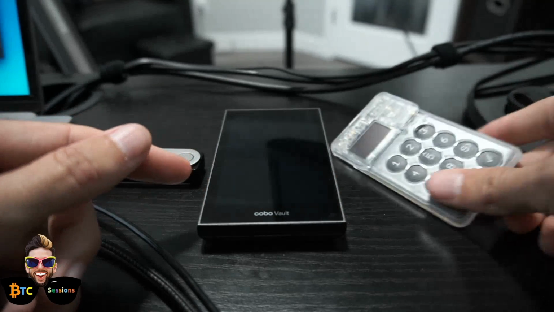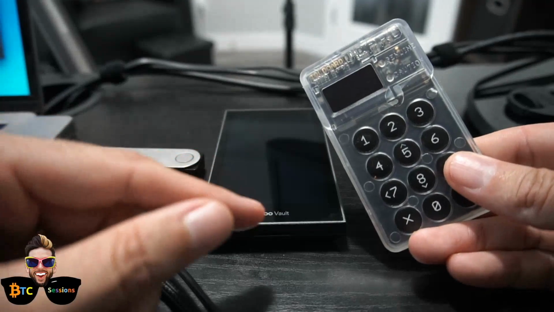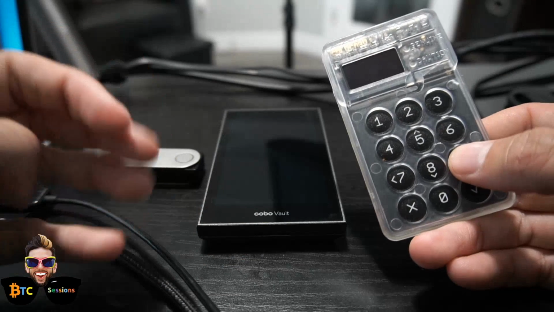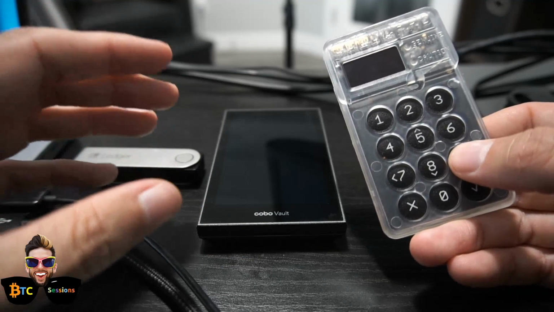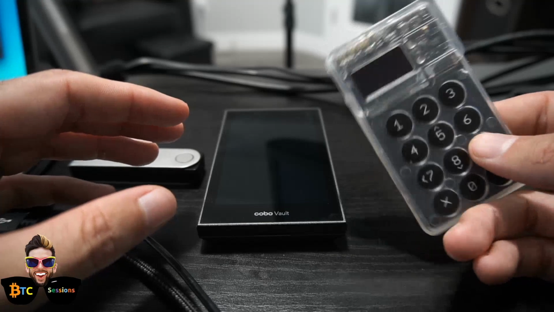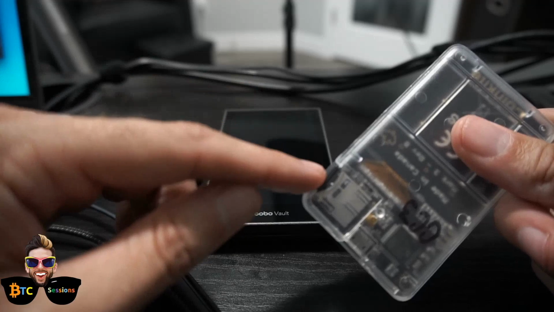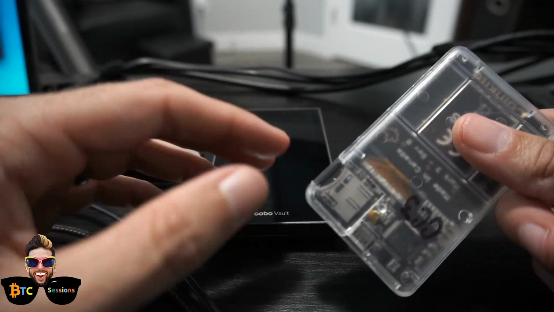And then we're going to be utilizing the Coldcard. Now, the Coldcard could be either or. It can be wired into your computer via USB cable, or it can be done as an air-gapped model utilizing the SD card in the back. And that's the way we're going to be utilizing it, but just know you could do either or depending on your preferences.